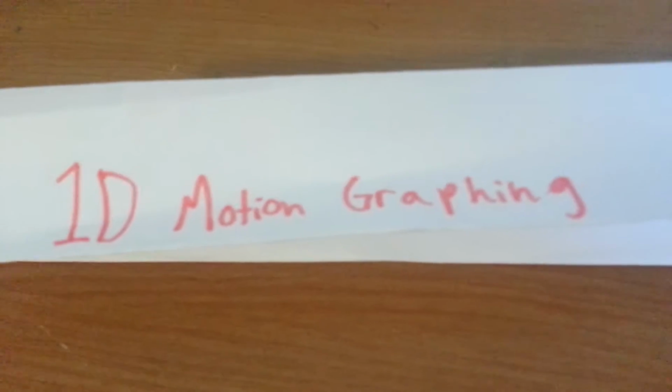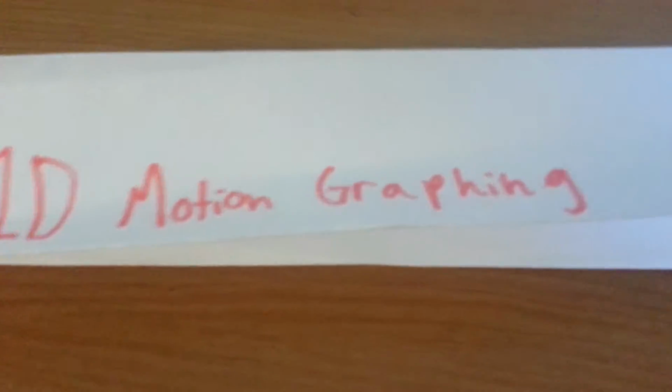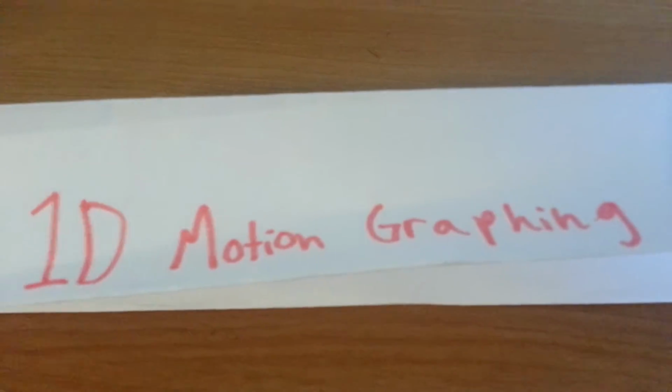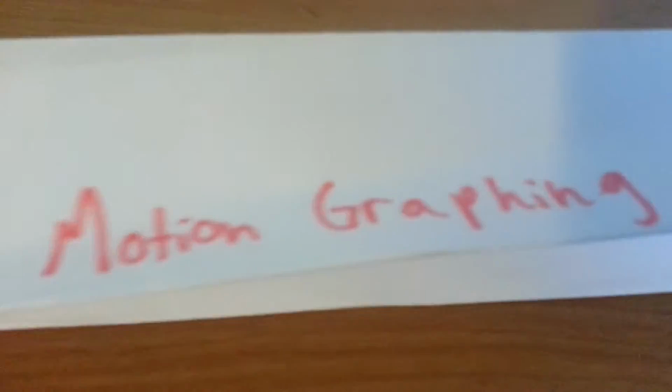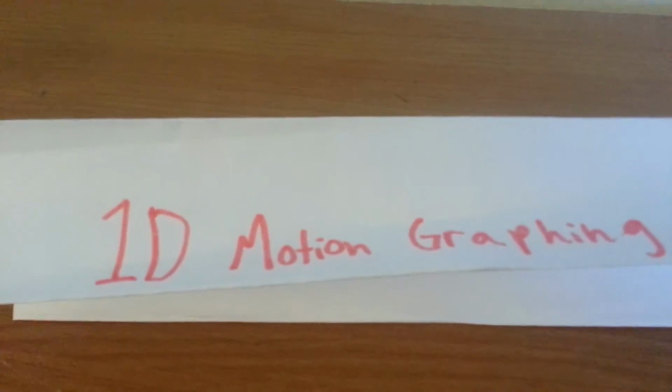So today we're going to be learning about one-directional motion graphing. Before you continue this video, you should probably look at the vocab that's on the wiki and learn it. You guys probably already know it. It's pretty simple. One-directional motion graphing has to do with graphing an object relative to time.